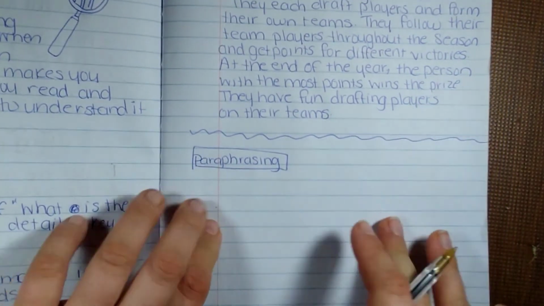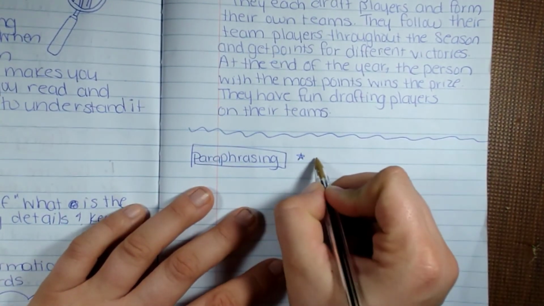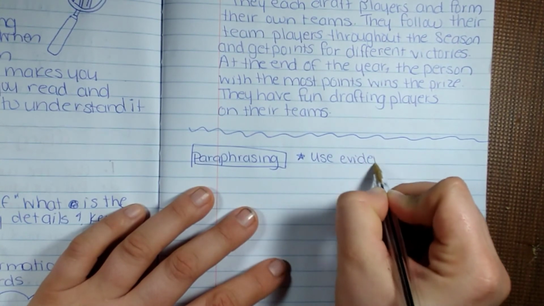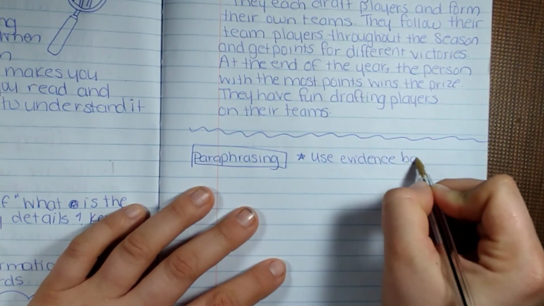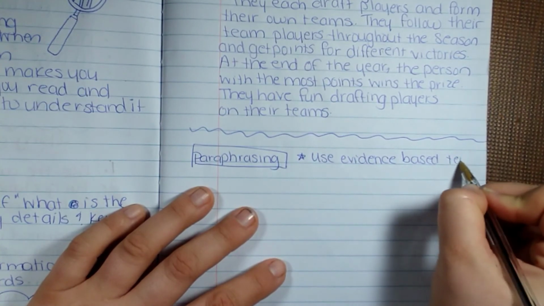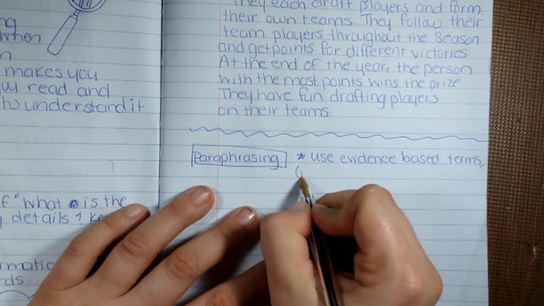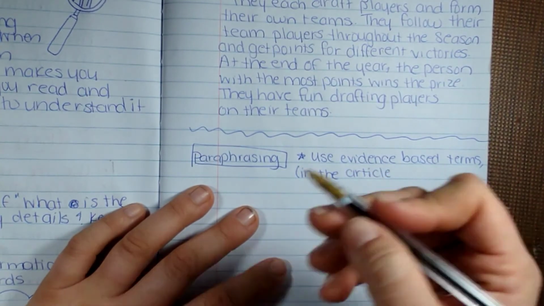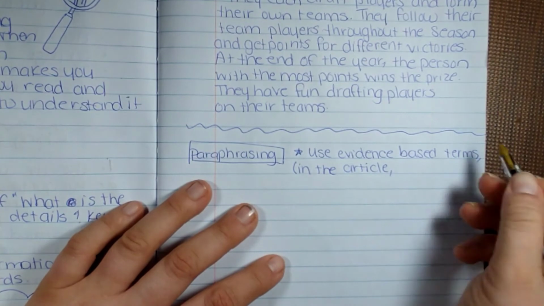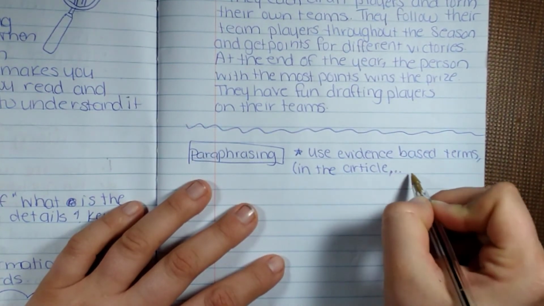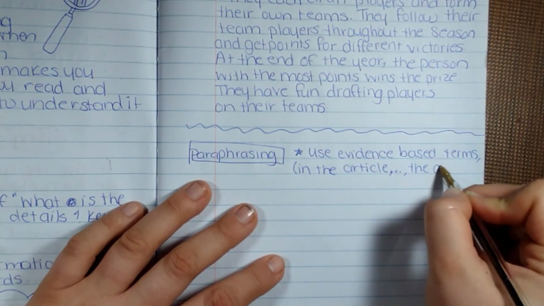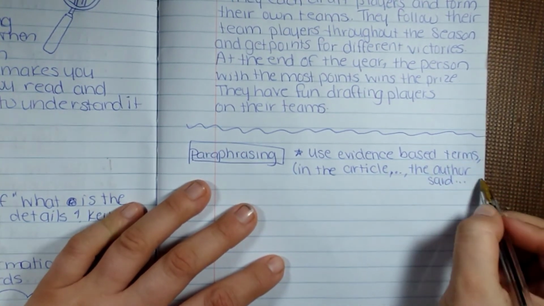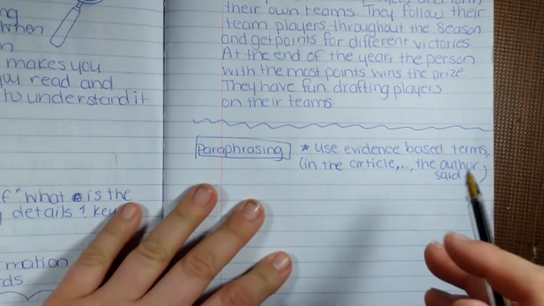Okay. I want to start with, when I paraphrase, I want to use evidence-based terms, like the author stated in the article. I want to use the article's name. I want to cite, just like we did in the past lesson. In the article, the author said, something like that. But instead of directly quoting, you're going to put it in your own words.